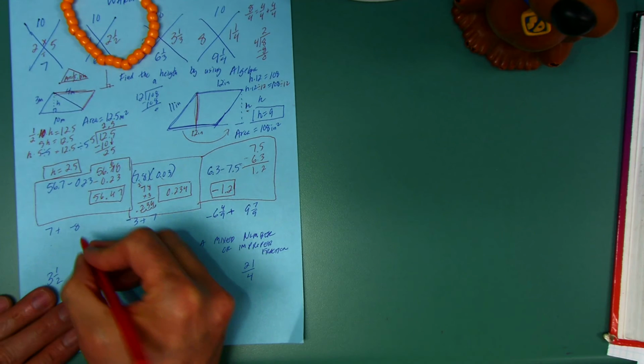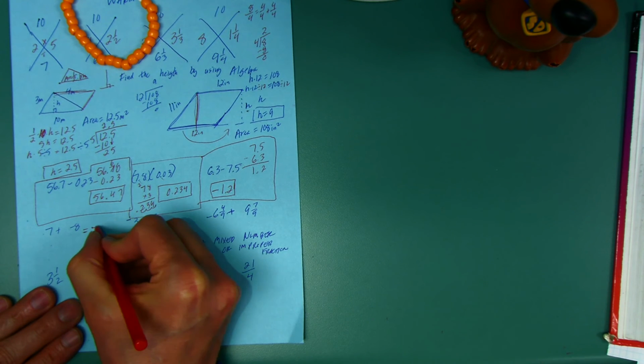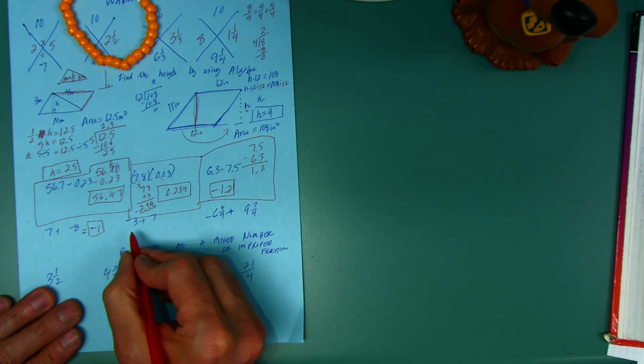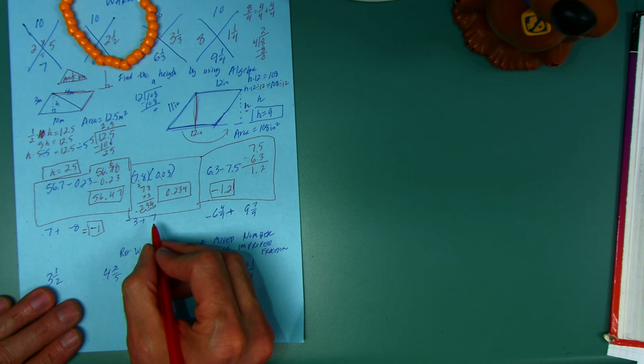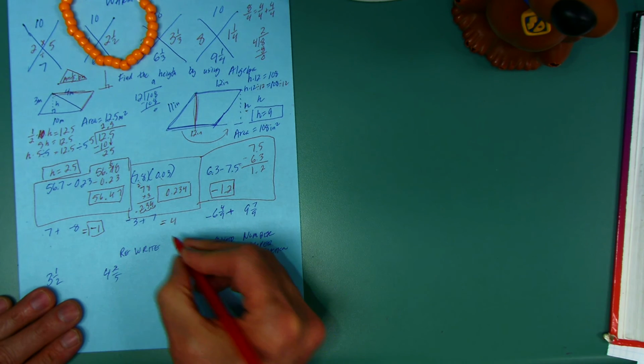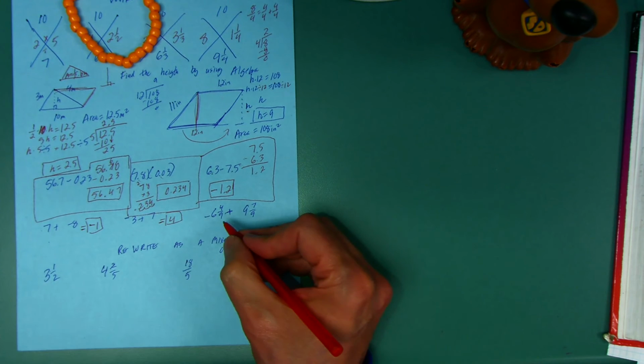7 plus negative 8. I have 7 plus I owe 8 total. I'm going to pay all 7. I'm still going to owe 1. Negative 3 plus 7. I owe 3, but I have 7. I have way more than I owe. I can pay all 3 I owe and still have 4 left. Positive, right?